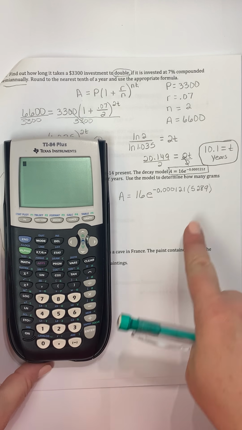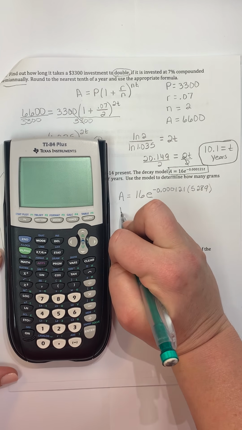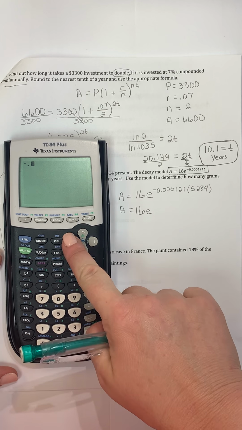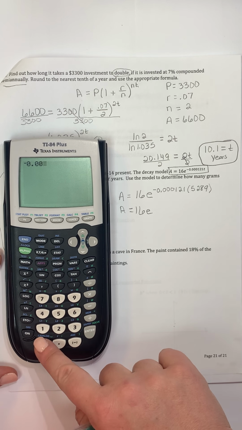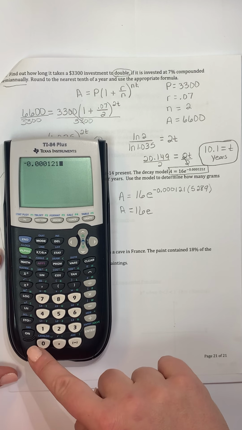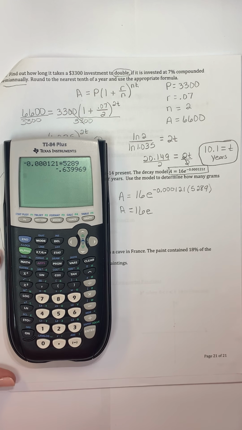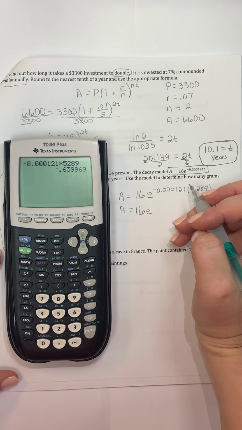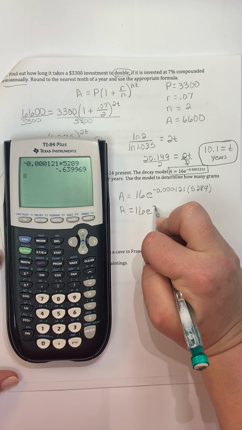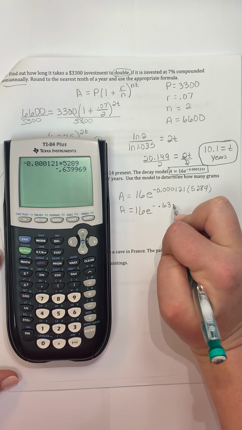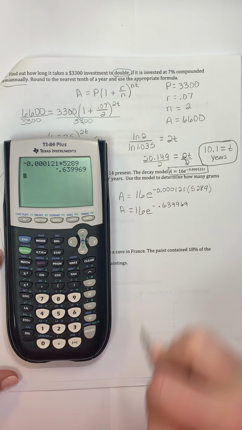clear it out a little. Okay. I'm going to do these exponents. Negative 0.000121 times 5289. That gives me negative 0.639969.